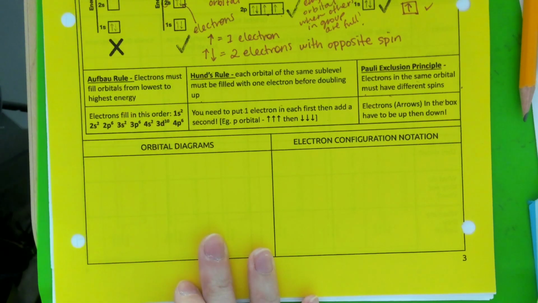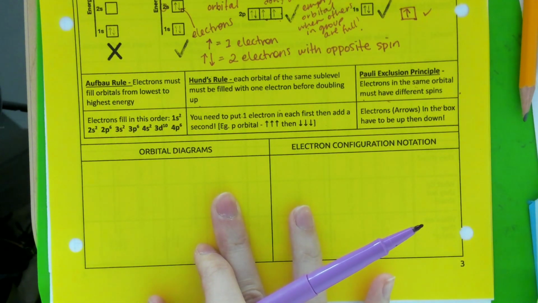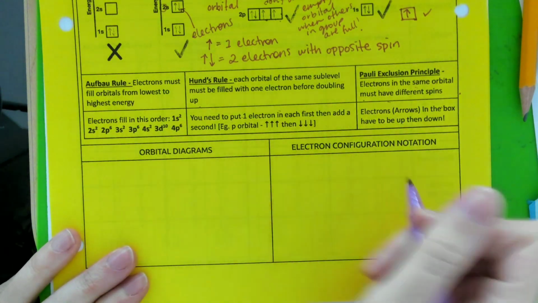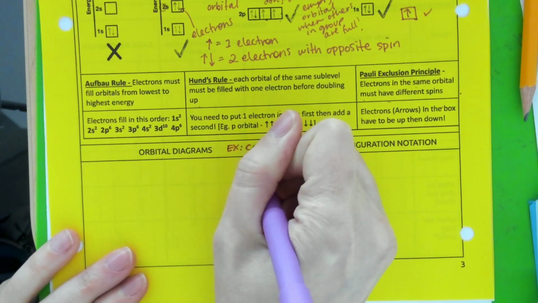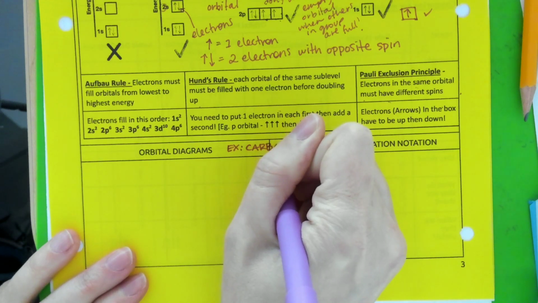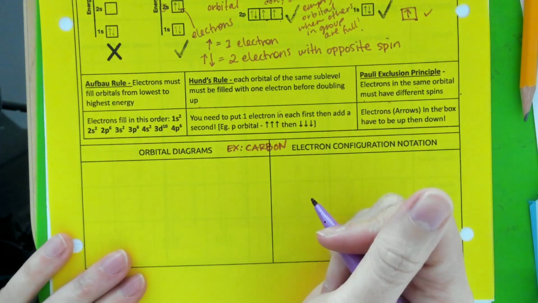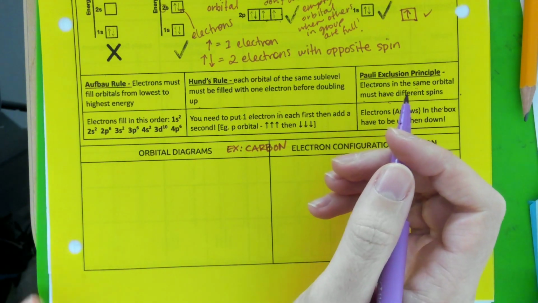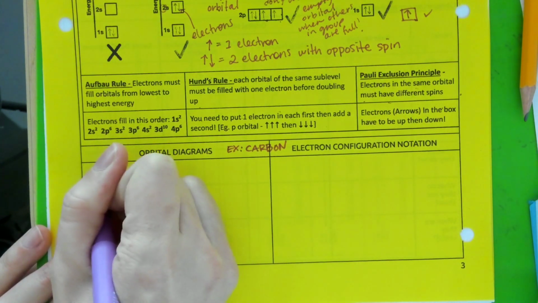All right, so this is where we're really going to be taking some notes. Hopefully you all got a little bit of this down. We're going to go ahead and talk about drawing orbital diagrams and electron configuration notations. For both of these, we're going to use the example of carbon. To find our orbital diagram, we're going to draw this first. This is a lot of drawing here. The very first step that we need to do is find out how many electrons we have.